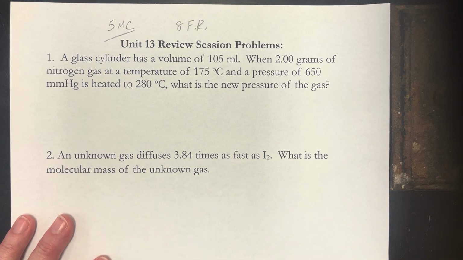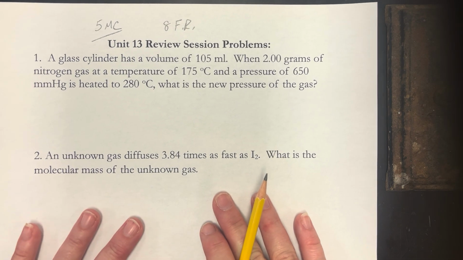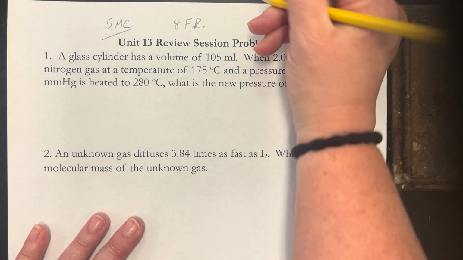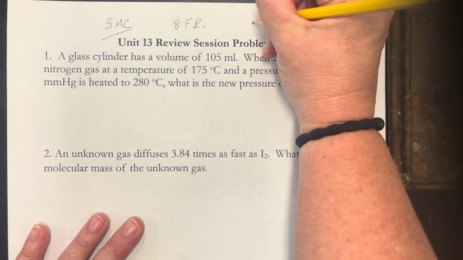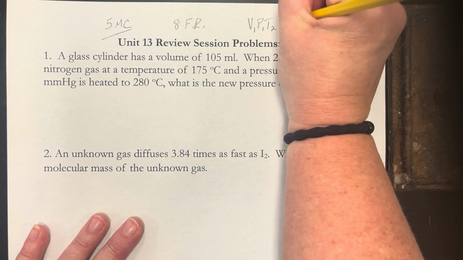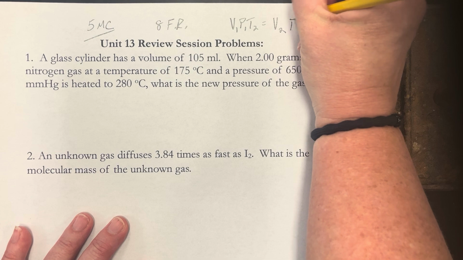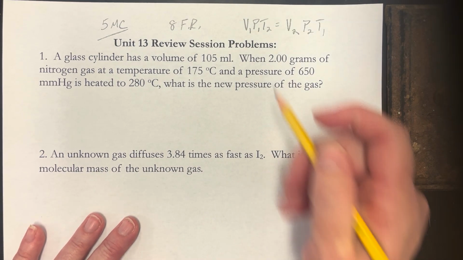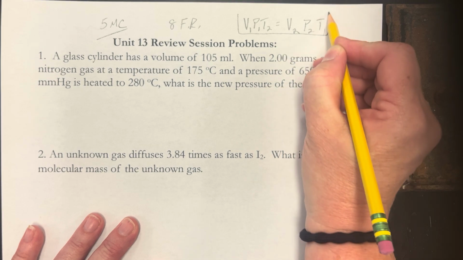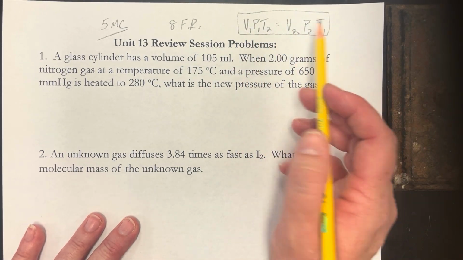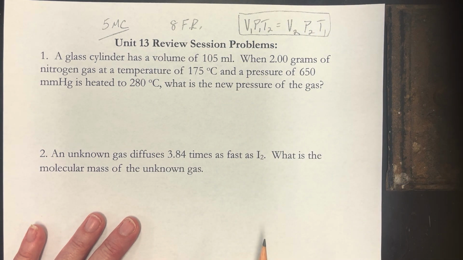Just to review a little bit, one thing I always put right away on my paper is this one: V1 P1 T2 is equal to V2 P2 T1. As we know, that is the combined gas law. This combines Boyle's, Charles's, and Gay-Lussac's law all together, and we're going to use this in a lot of the different problems that we come across.